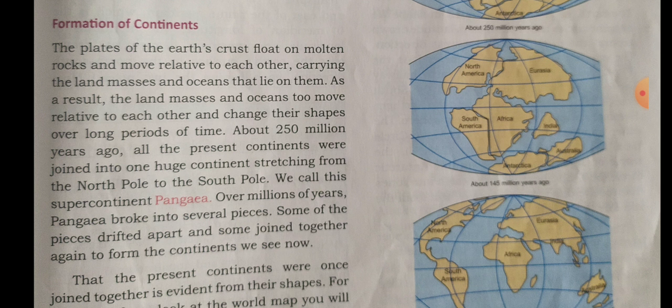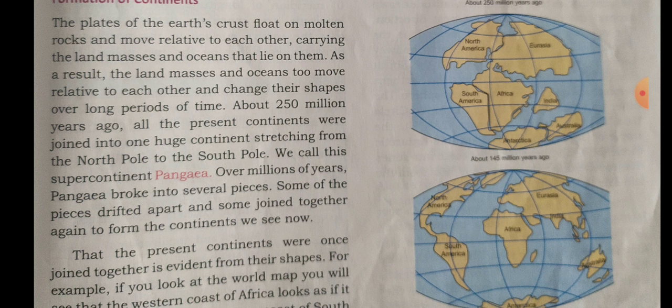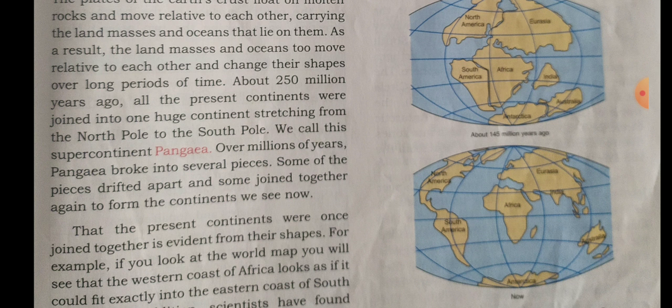What is the importance of the Appalachian Mountains? These mountains are also called the Eastern Highlands, and the Appalachians are old fold mountains.